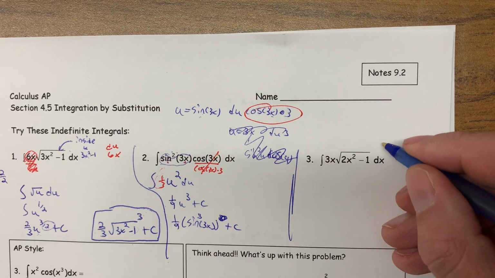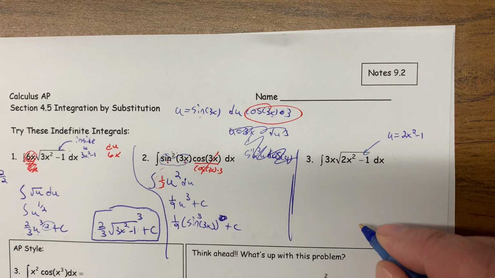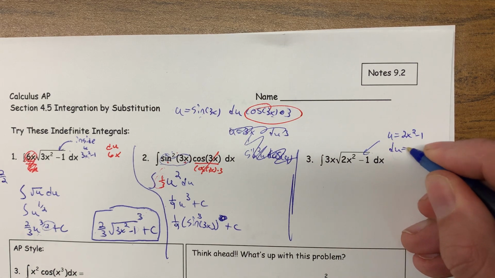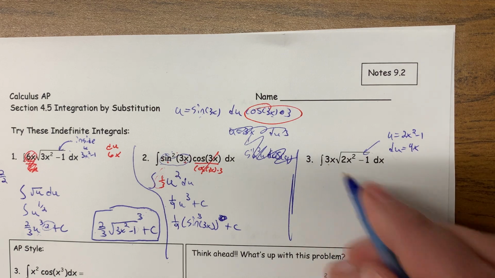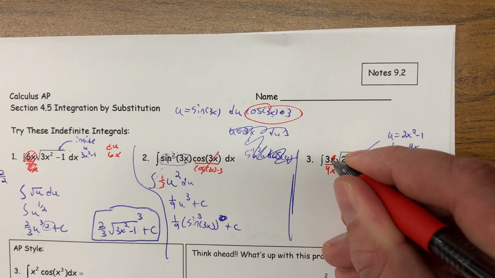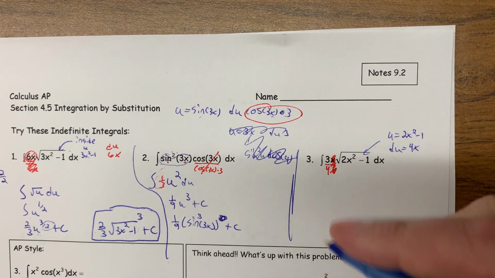Well, hopefully we can see that the u absolutely has to be 2x squared minus 1. That's the function that's inside of another function. And the derivative is 4x. Now, we don't have 4x there, but that's okay. The x's will cancel out, and that's the important thing. If the x's didn't cancel out, then we wouldn't be able to do it.